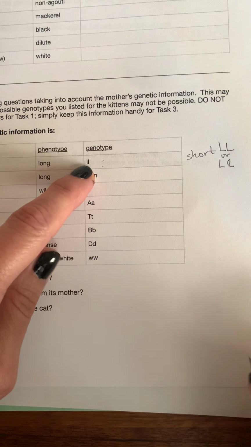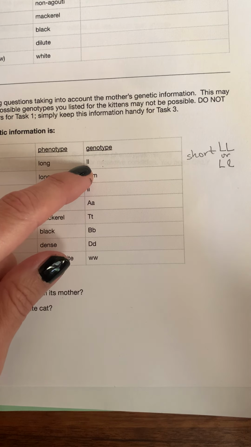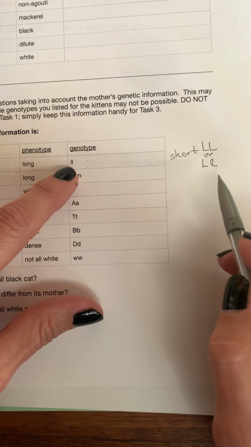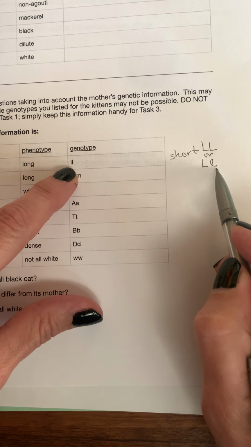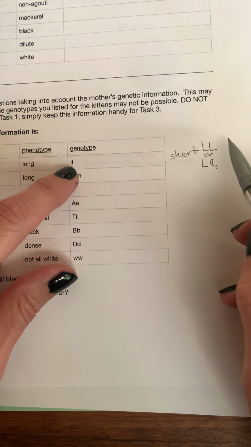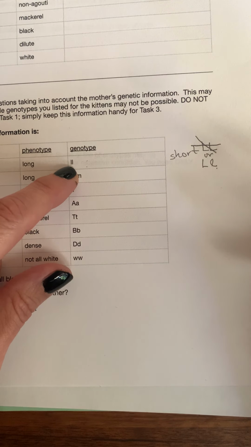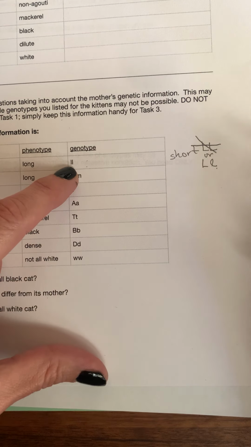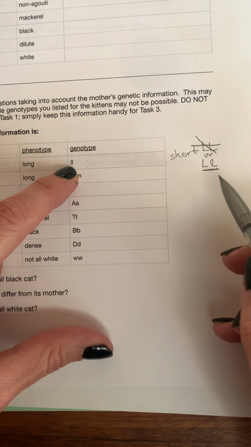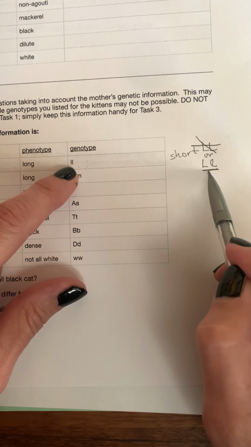If mom has 2 little l's, that means when she goes and makes sex cells, all of her eggs are going to only have little l's. So if we look at that, we can take a look at what our kitten's possibilities are, and we can see one of these isn't going to work, right? There's no way our kittens could be this because mom can't give a capital L. So right off the bat, we just have to know what dad could potentially have to join with one of mom's little l's to give us this genotype.